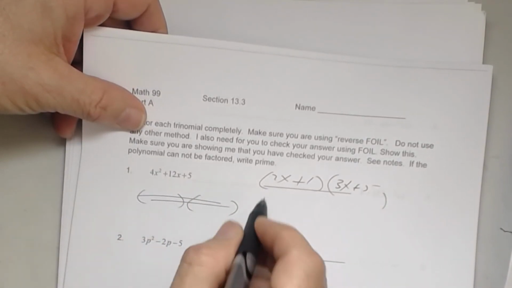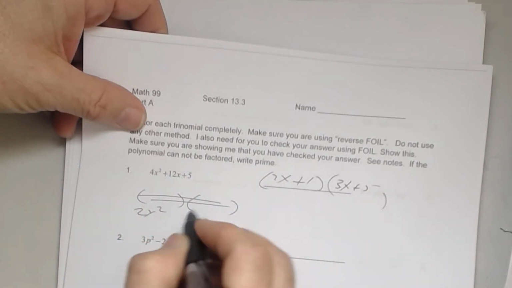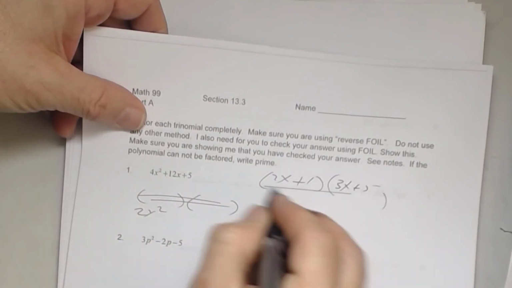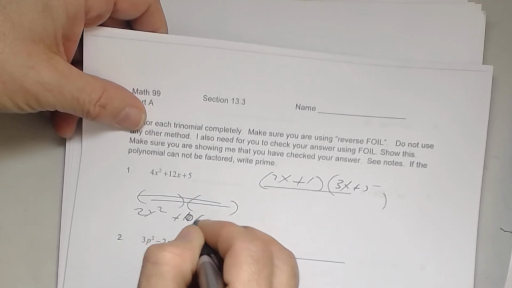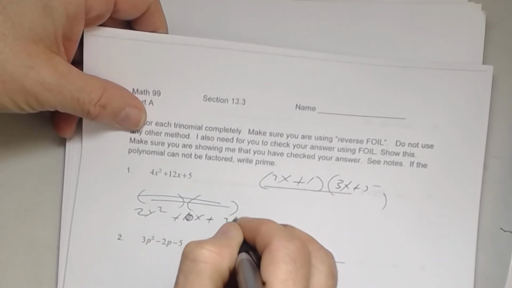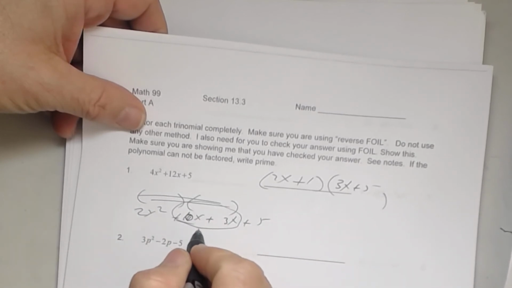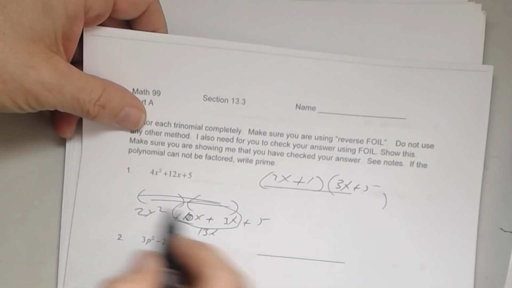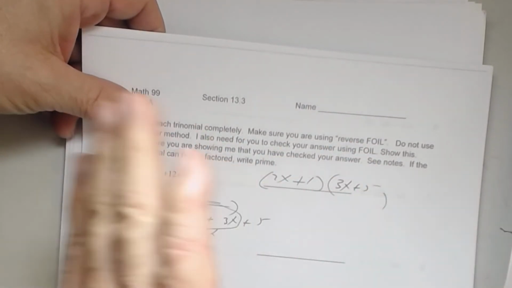So you're going to say 2x squared, what's the outer? 10x? What's the inner? 3x, and what's the last? 5. And then you're going to say this right here is what? 13x.